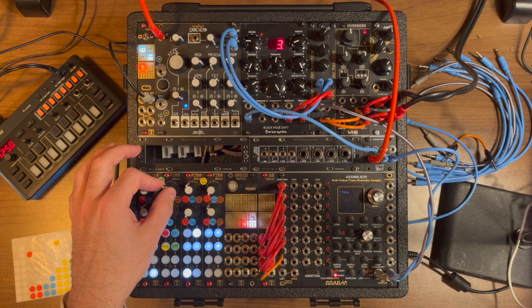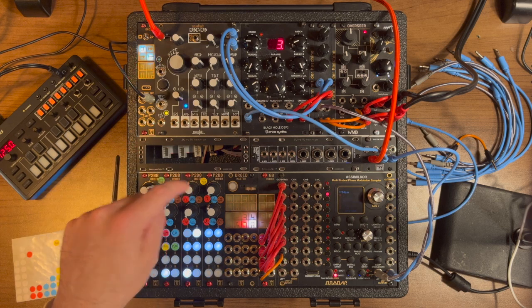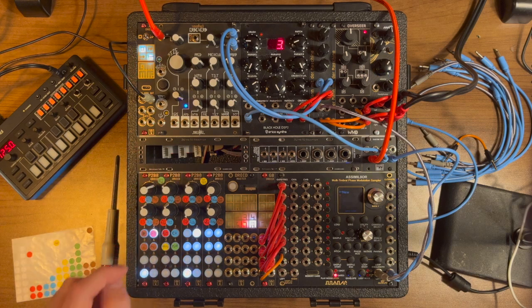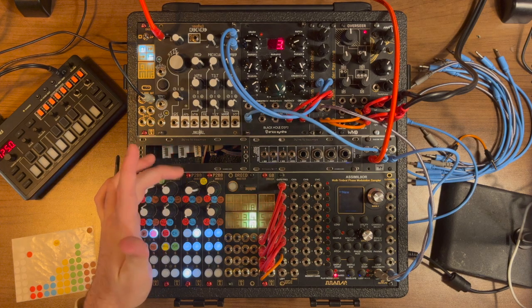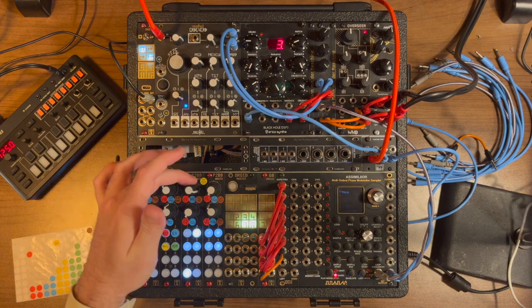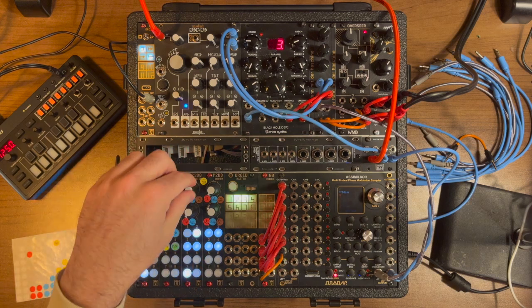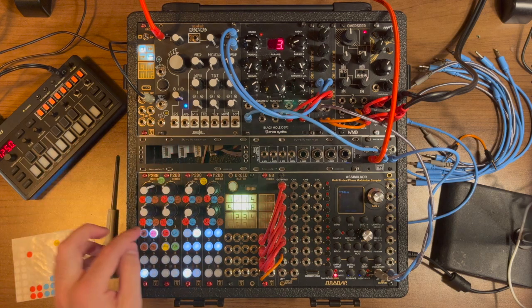Now the offbeats. The offbeats is super cool because it lets you decide if more of the beats should be generated automatically on offbeats or on onbeats. So let's hear what that sounds like.